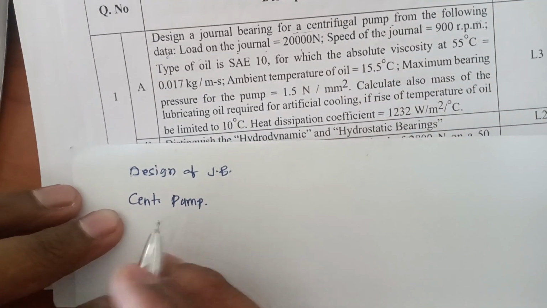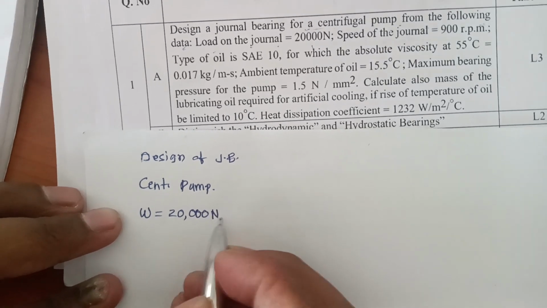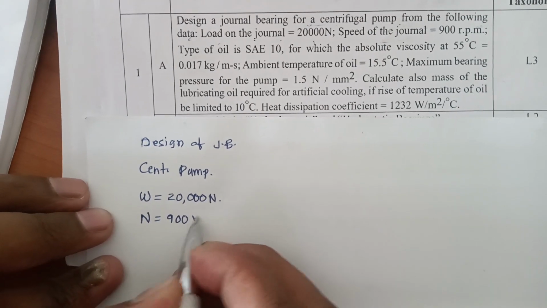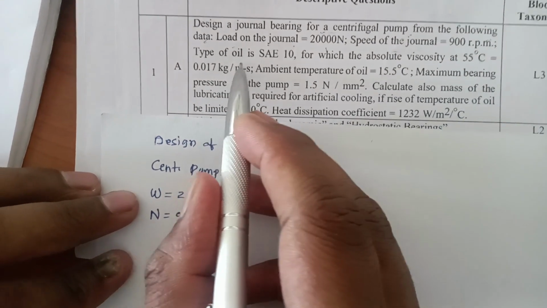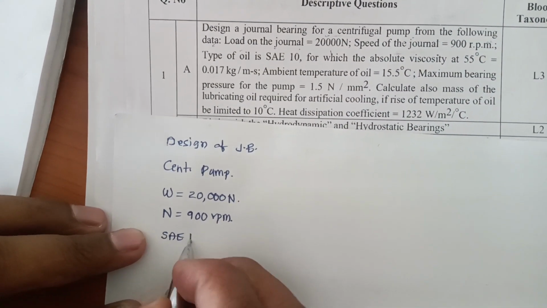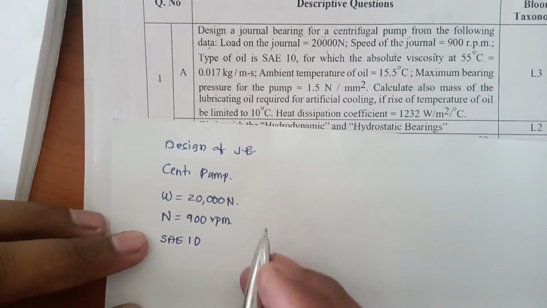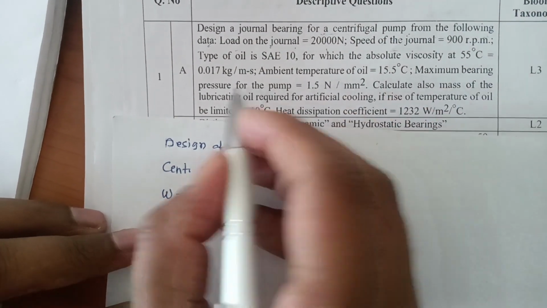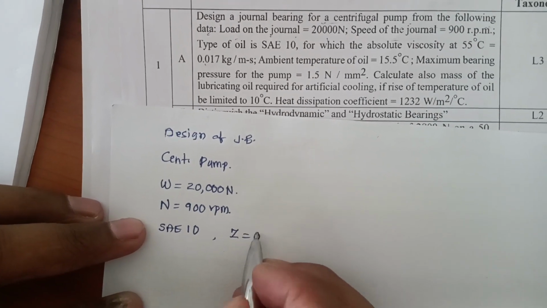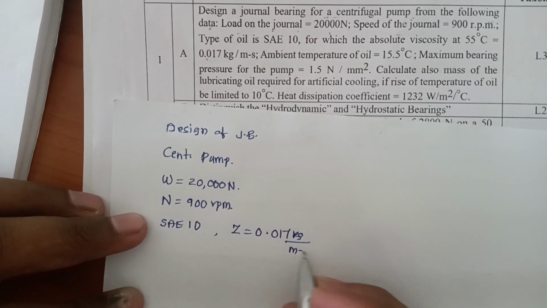Load on the journal, they are given the load, that is W, 20,000 newtons. Speed of the journal, N is equal to 900 rpm. And the type of oil is SAE 10. Here the oil is SAE 10, that is Society of Automotive Engineers, for which the absolute viscosity at 55 degrees centigrade, that is the Z value, is 0.017 kg per meter second.